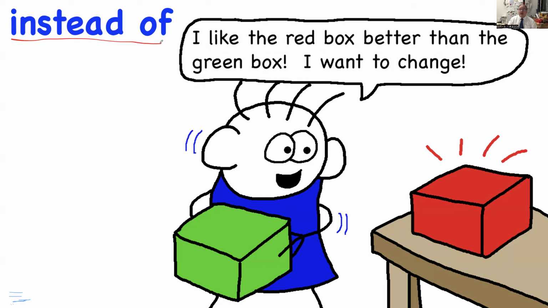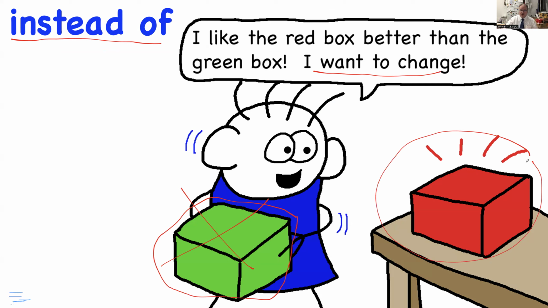Okay. Next, instead of. Now, instead of and rather are very, very similar. For example, right now Spike has the green one, but he's thinking, wow, this red one is pretty nice. I want to change. So instead of the green box, he wants the red box. If I'm drinking tea, I'm like, I don't want this anymore. I want something sweet. Instead of tea, I will drink Diet Coke, of course. Okay, and remember, instead of and rather are very, very similar.